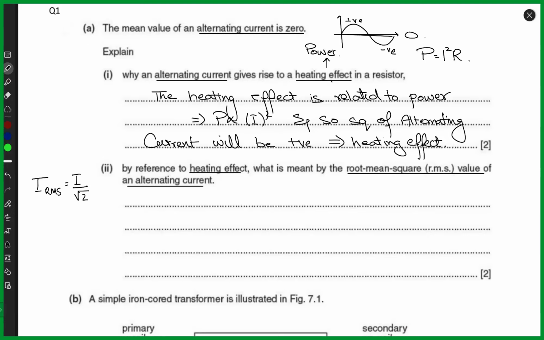Yes. So in this case, if I use the reference of heating effect, what can I say about this? Again, the definition was that it's going to cause the same rate of energy transfer, the same rate of energy loss across a resistor as if it were an alternating current. And that rate of energy loss per unit time is just power, which is just the heating effect.